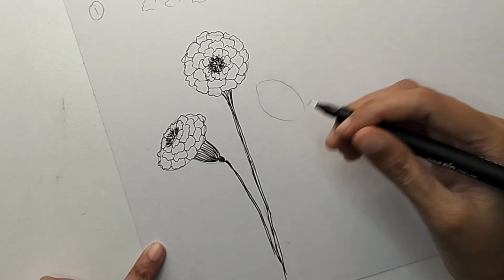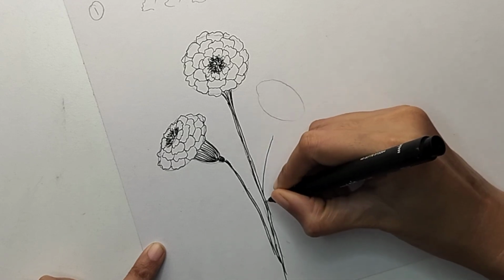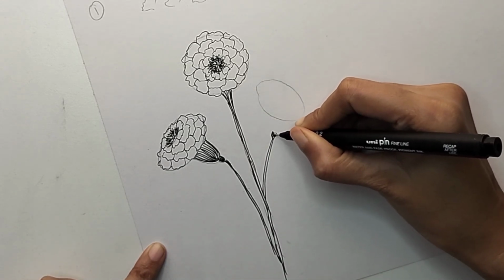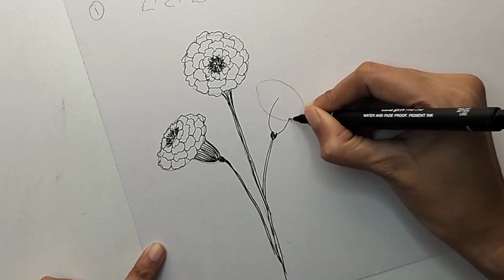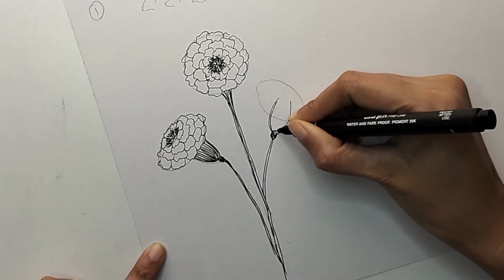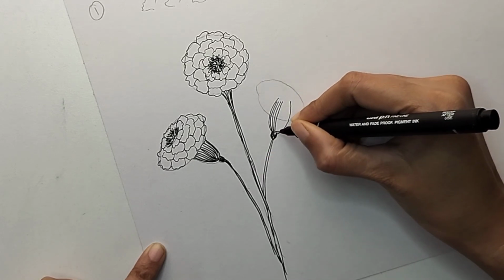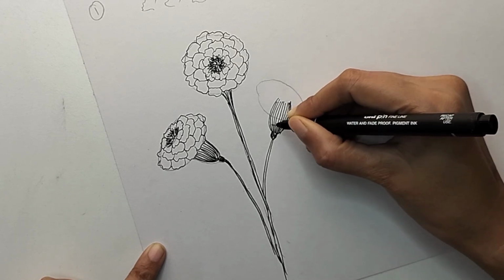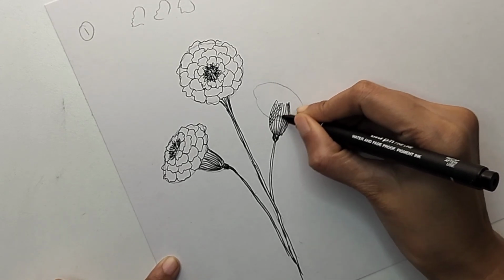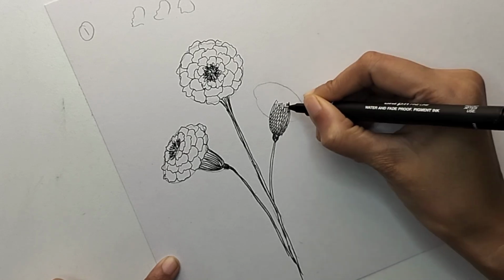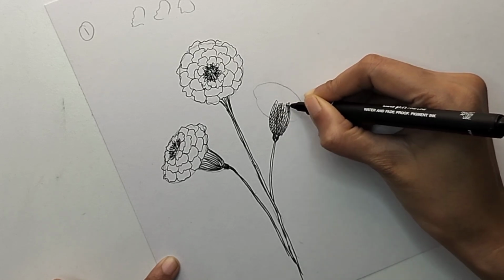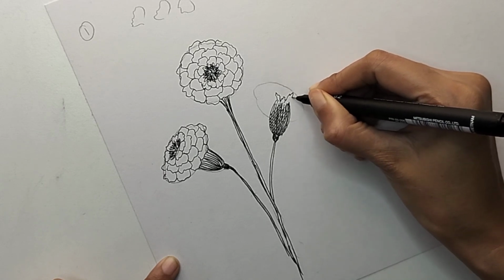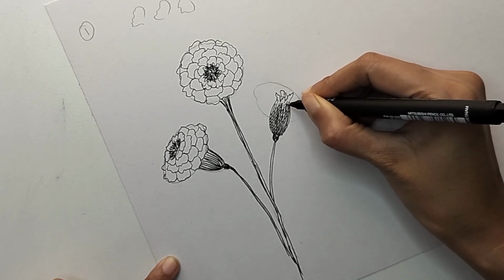Now let's create one flower bud. So you can create a small base and then a U kind of shape and make it a little darker, creating more line and pattern into it. You can do some cross hatching as well if needed. And then you can create small petals. Either you can keep it like this, the closed bud, or else you can keep small petals to make it look like this is about to bloom.